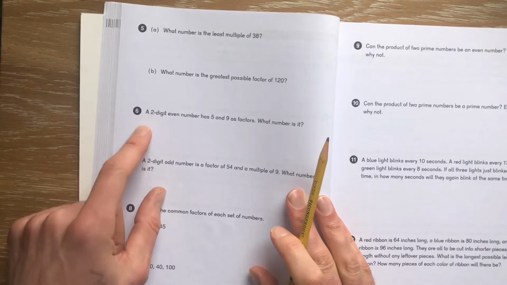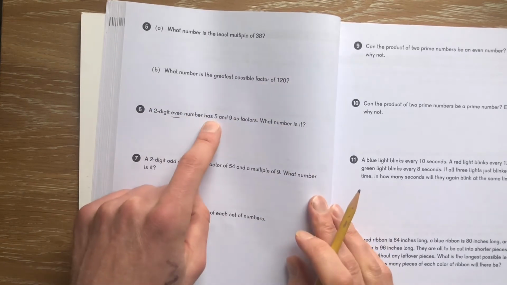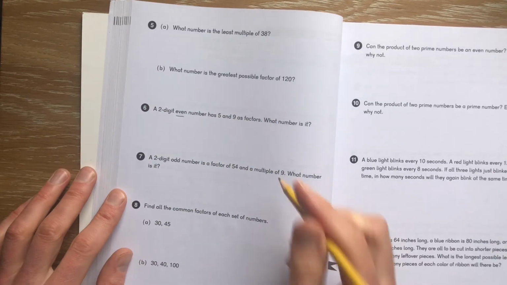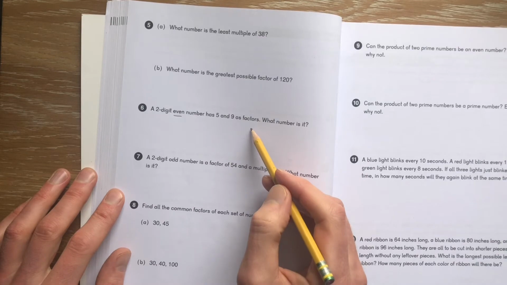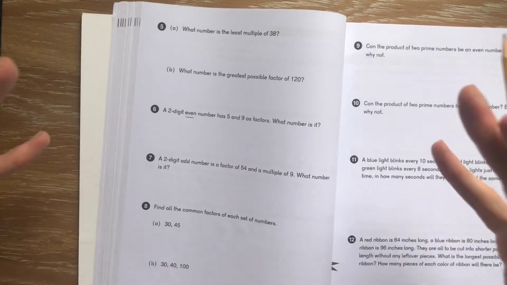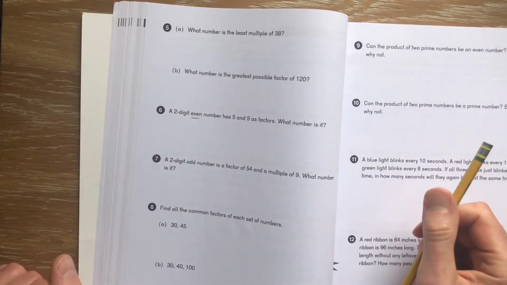Number 6, a two-digit even number has 5 and 9 as factors. What number is it? So it has these numbers as factors, which means these are the multiples that are inside of it. So what big number has both 5 and 9 in it?